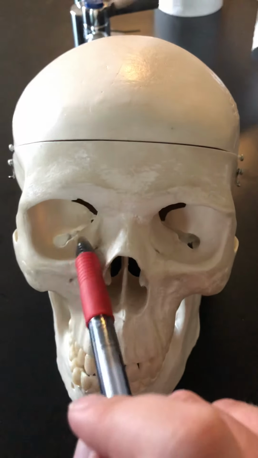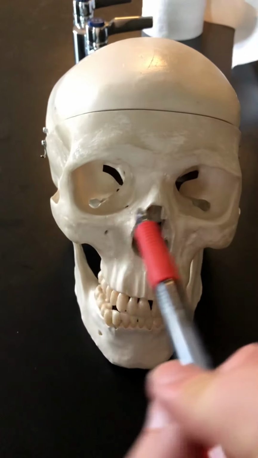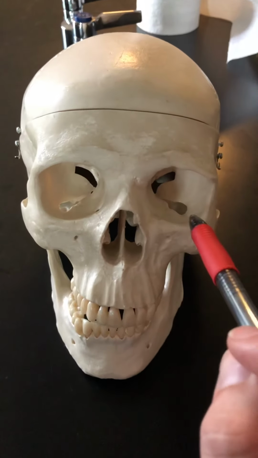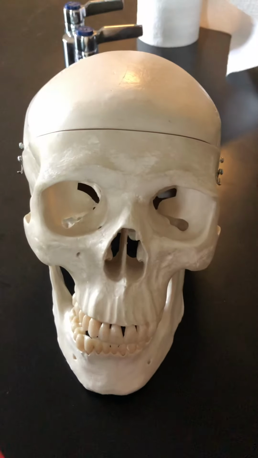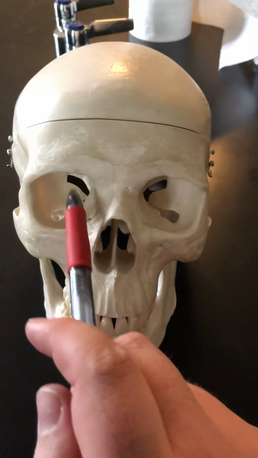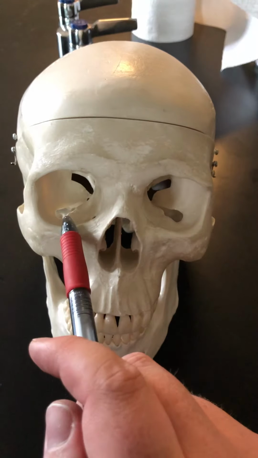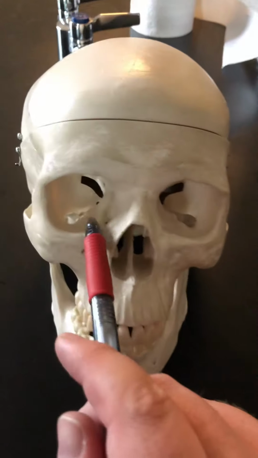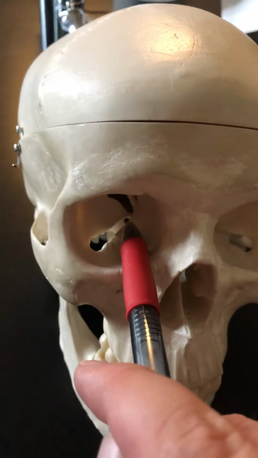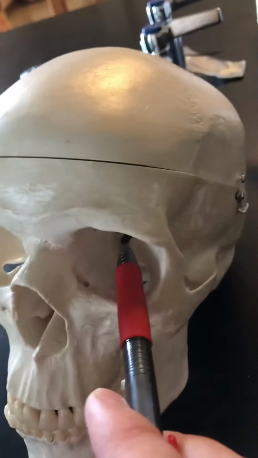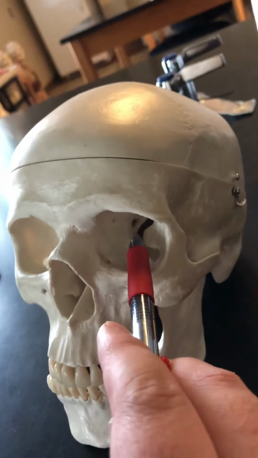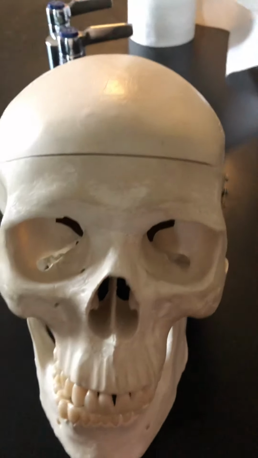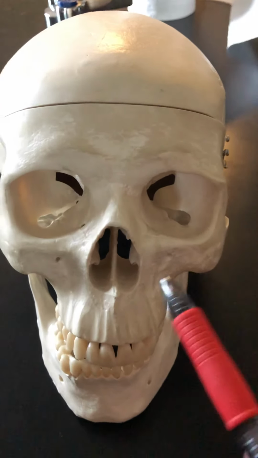All right, and then if we look at the features of the orbit, we can see it almost looks like there's this X shape. One line here, one line here, one line here, and one line here. These are the orbital fissures. So on either side, we have a superior orbital fissure and an inferior orbital fissure. Those are these really deep, wide, long lines. And you can see a little hole near the back, and that's the optic canal on either side. So right there. And we'll talk about the optic canal when we open up the skull in just a minute as well.